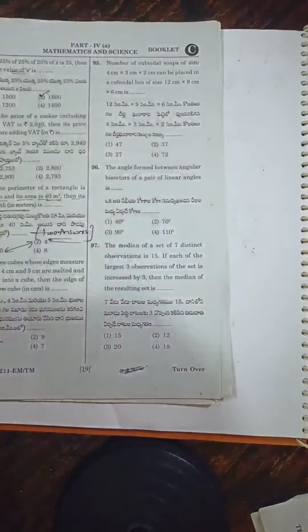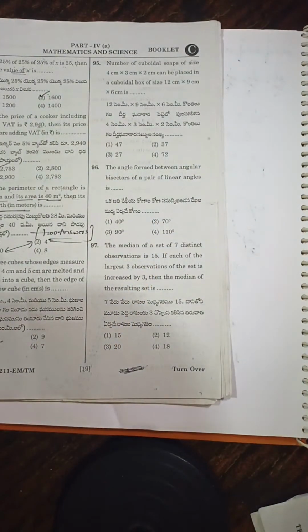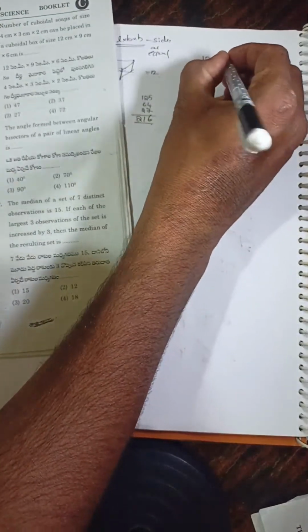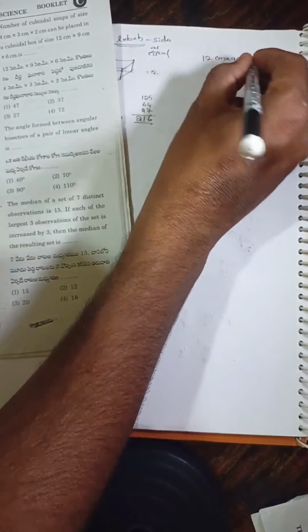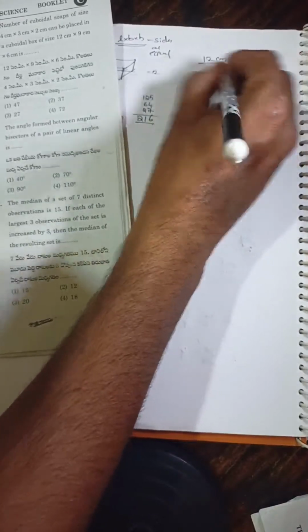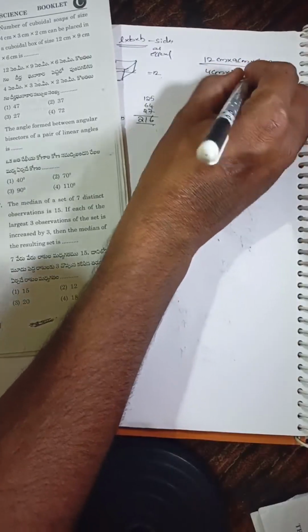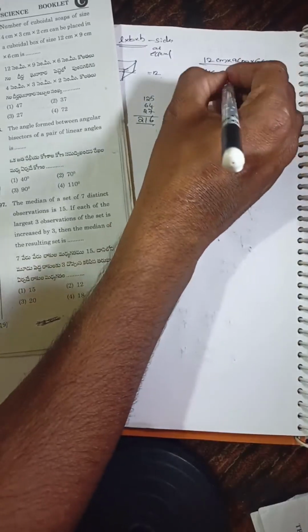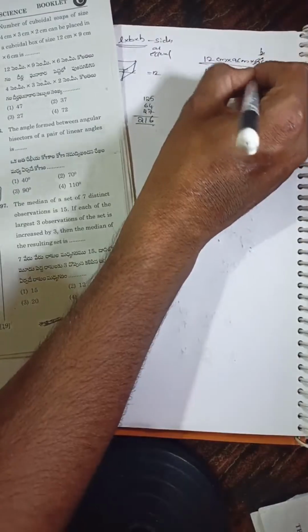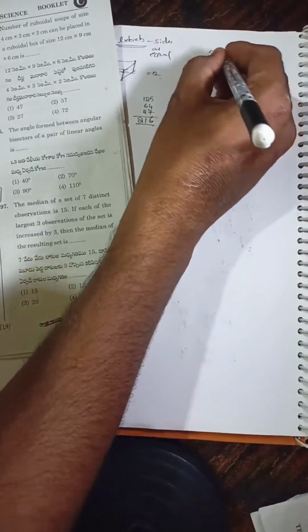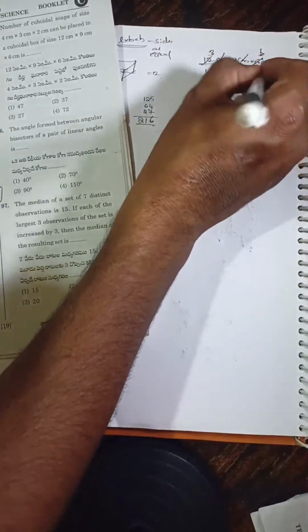Number of cuboid soaps. One cuboid box is of 12 centimeter into 9 centimeter into 6 centimeter, and the other soap is 4 centimeter into 3 centimeter into 2 centimeter. Now if we cancel, 3 fours are 12, 3 threes are 9, 3 twos are 6, and the centimeters will get cancelled. 3 nines are how much?